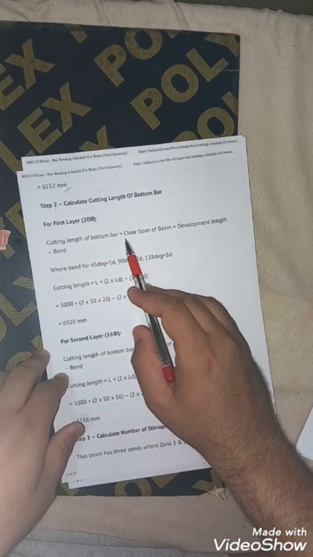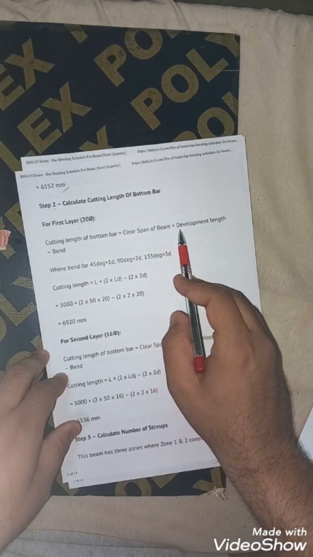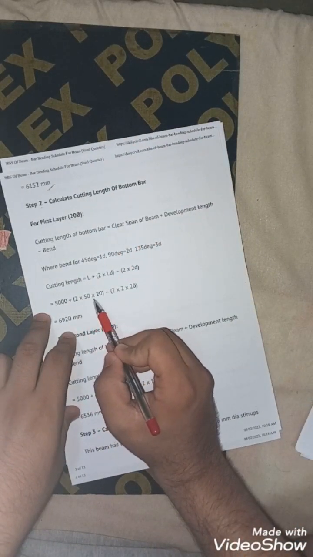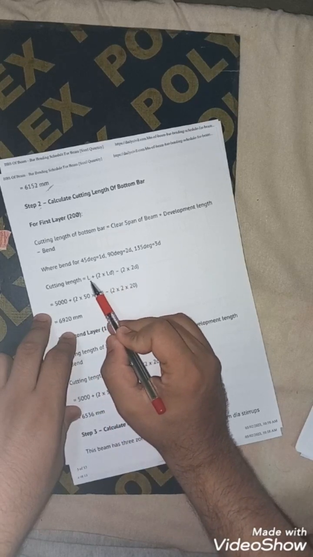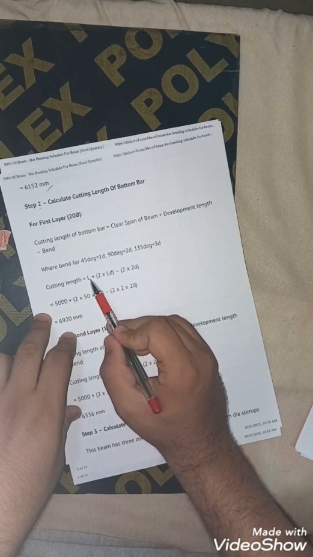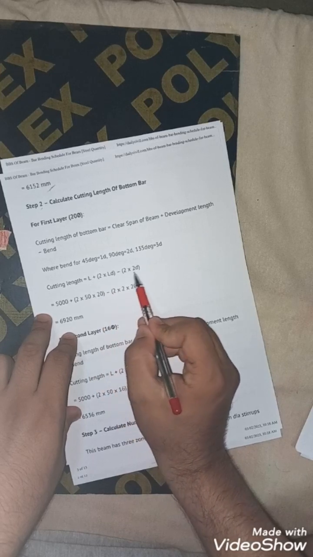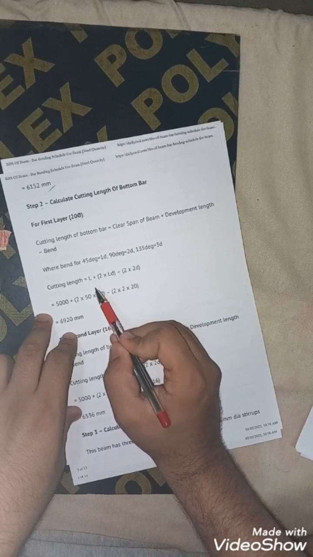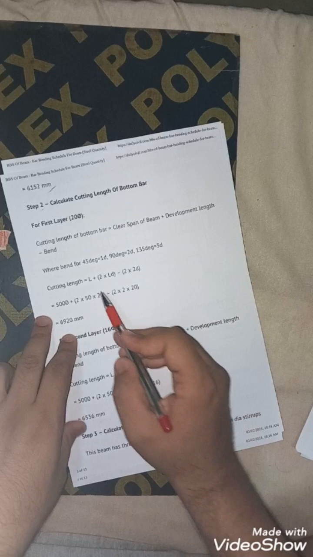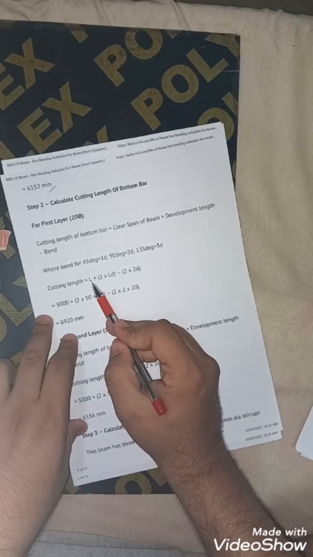Cutting length of the bottom bar equals clear span of the beam plus development length minus bend deduction. So here I put 5000 plus 2 into 50. This is the formula: cutting length equals L plus 2 into Ld minus 2 into 2D. So I will put the values into this formula.